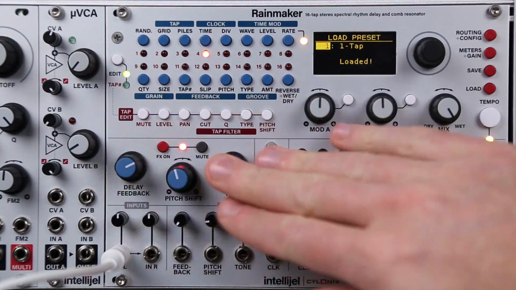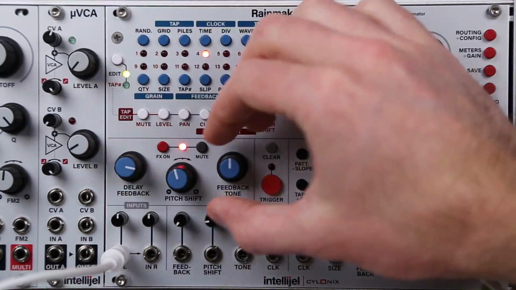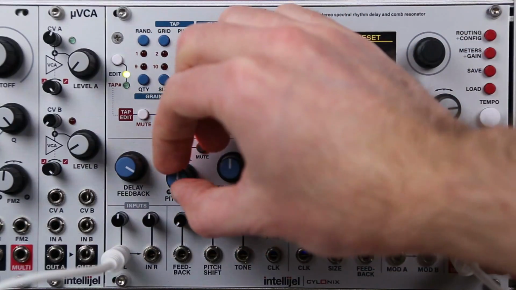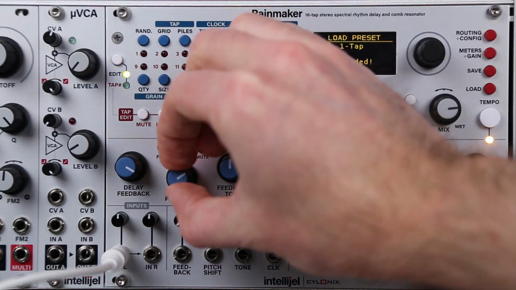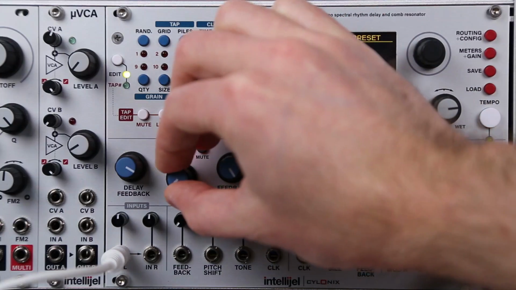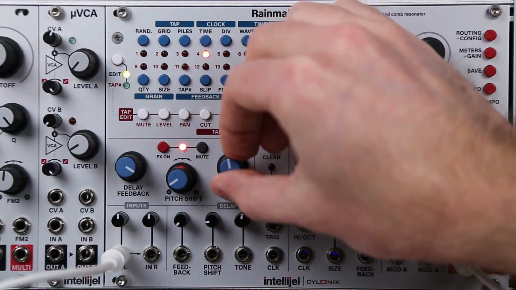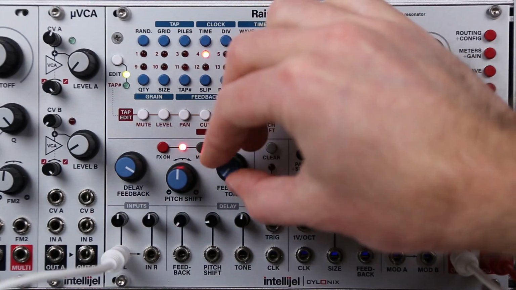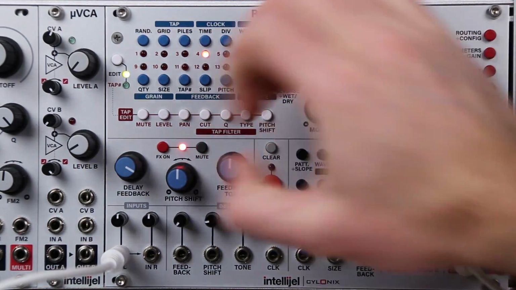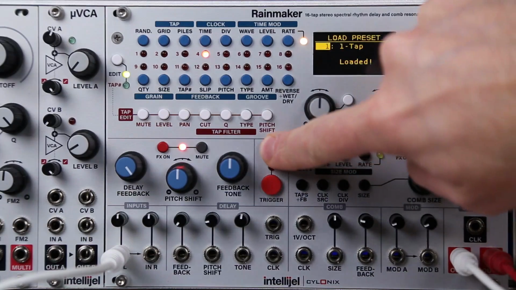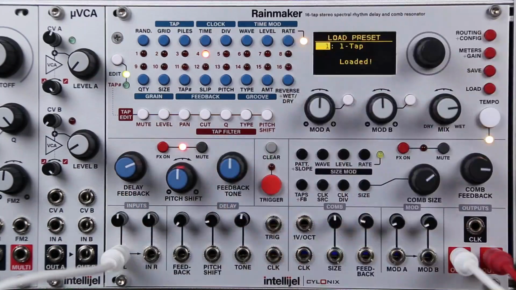The delay section has 3 global controls. We've got our delay feedback, pitch shifting, and our feedback tone. And if your feedback ever gets totally out of control, you can hold down the clear button to clear the delay buffer.